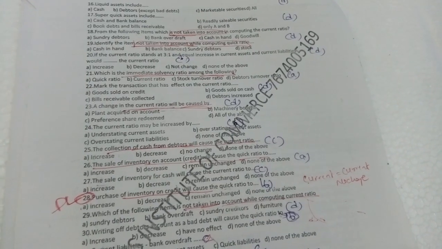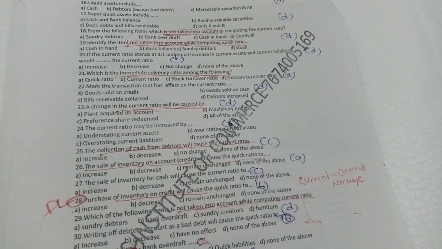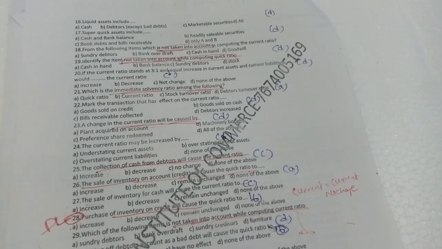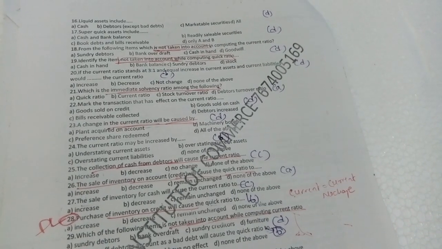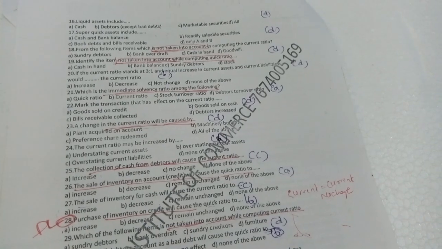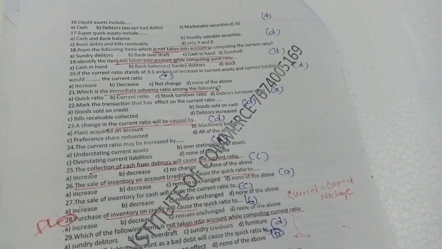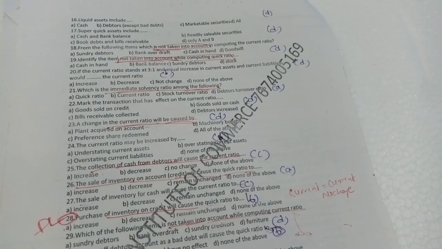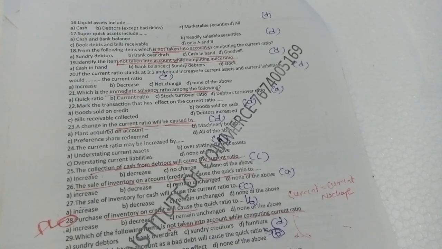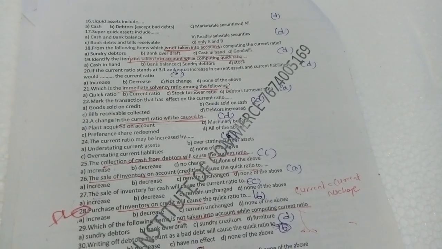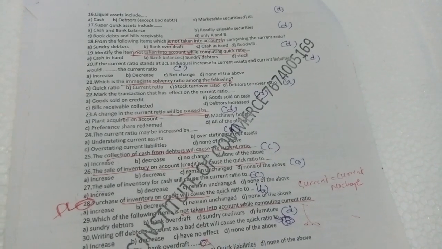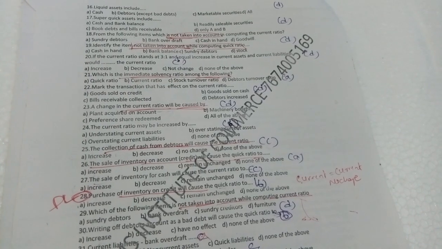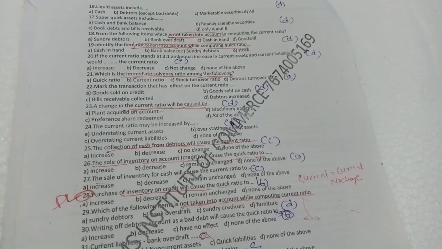Next, 30th question. Writing off a debtor's account as a bad debt will cause the quick ratio to. B, the answer is decreases. Writing off bad debts affects the quick ratio, because the amount will not be received in the long period, so we should not take it in the quick ratio, and the amount decreases. Next, 31: current liabilities, bank overdraft, and C is concerned with the current assets.